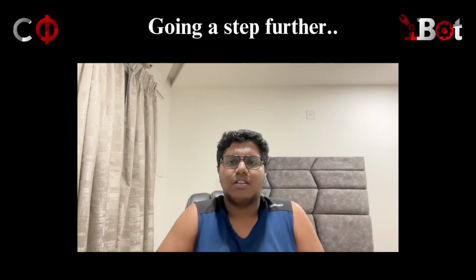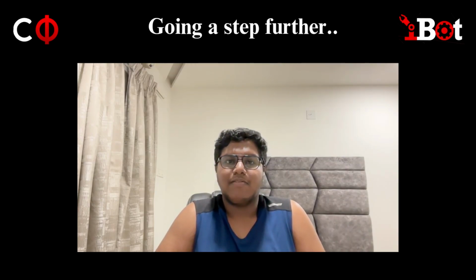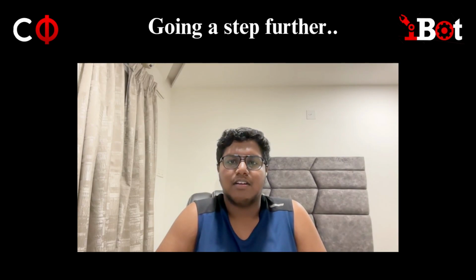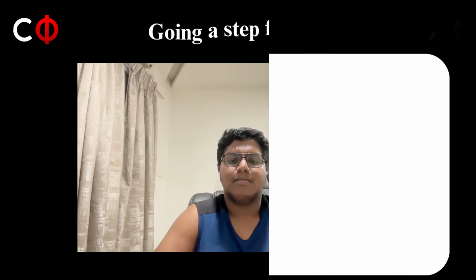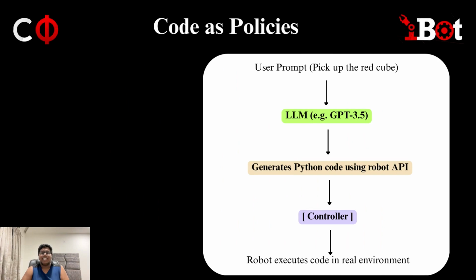With inner monologue, the robot thinks out loud and adapts as it goes. But it's still selecting predefined skills or actions. What if the robot could go a step further and actually write its own control code? That's the idea behind code as policies, where an LLM takes your goal and directly outputs Python code the robot can execute. Code as policies is one of the most direct and powerful integrations of LLMs into robotics.